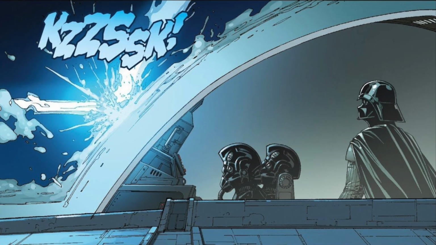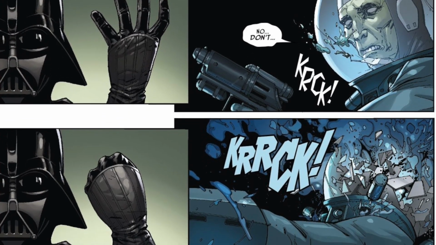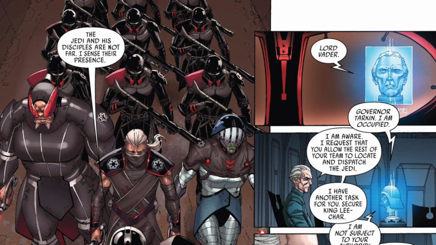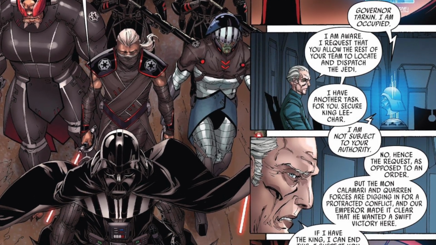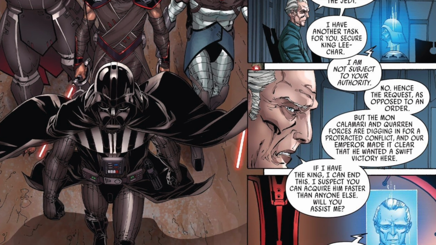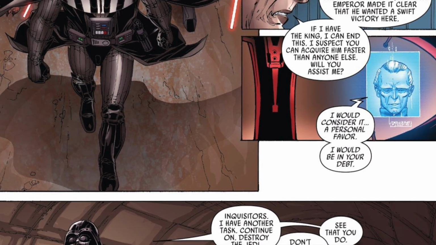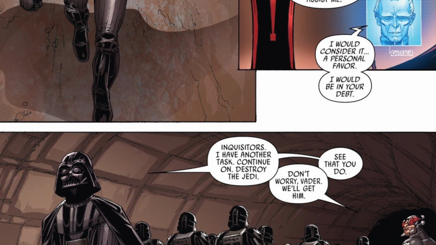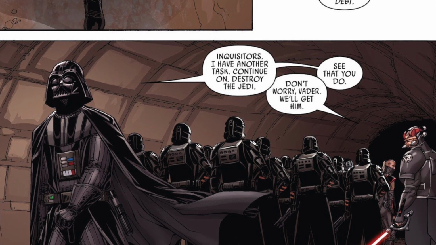The entire group scattered except for one who shot at the submarine until Vader crushed his helmet. As they chased after the rest, another sacrificed himself to slow them down. Vader and the Inquisitors soon reached Bell City and made chase for the remaining members of the group. Vader received a request from Moff Tarkin to capture Lee-Char and end the war on Mon Cala. Vader agreed and left the Inquisitors and their squad of clones to find the Jedi.